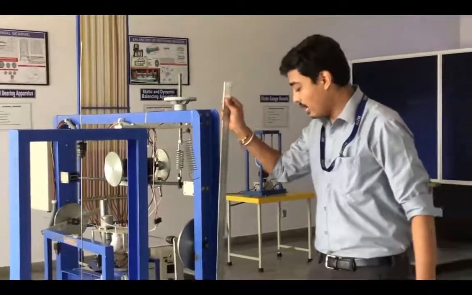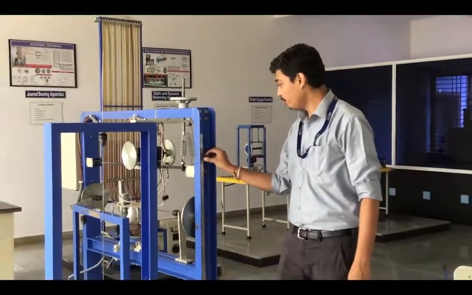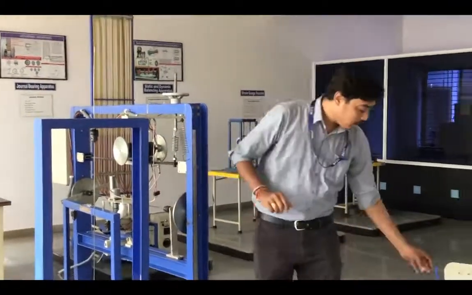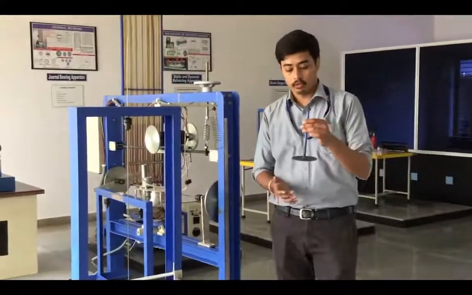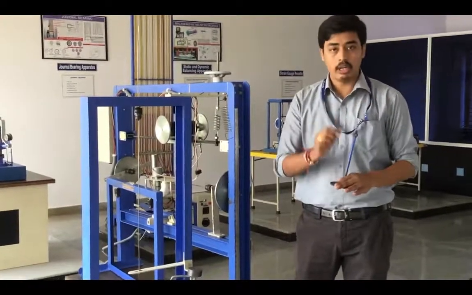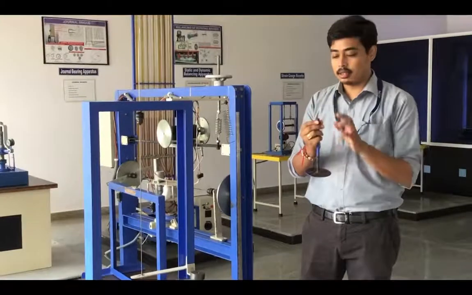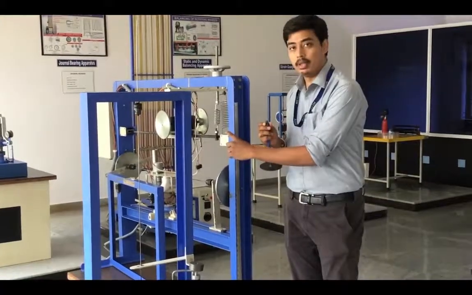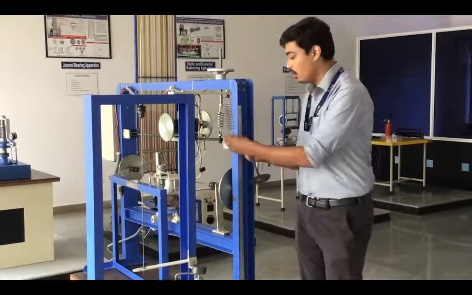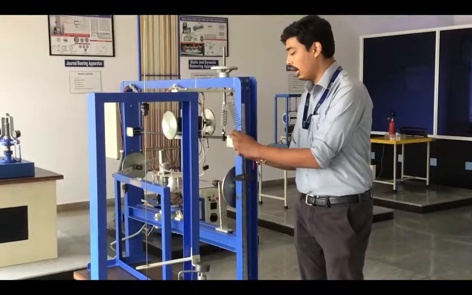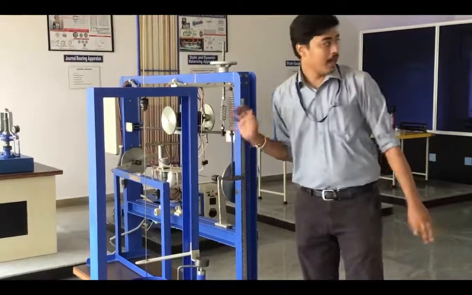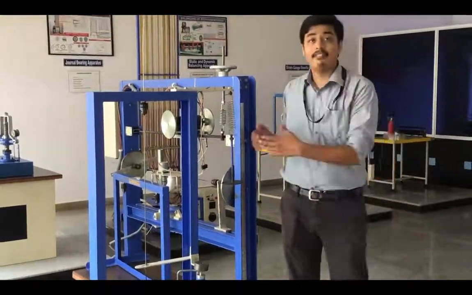Now the next step is you have to add the weight to the spring. To facilitate that, a weight pan is provided. Initially, this also has some weight, so you have to measure the weight of this, note it down in your observation, and then fix this weight pan to the bottom part of your spring. Again, you have a hole and a nut arrangement, which is the locking system. Insert the spring here and lock it with the nut like this. Once the weight pan has been attached, now we have to add the weights to the system.